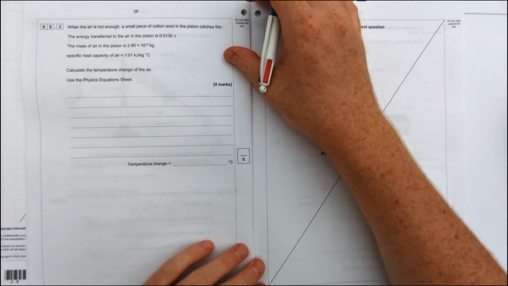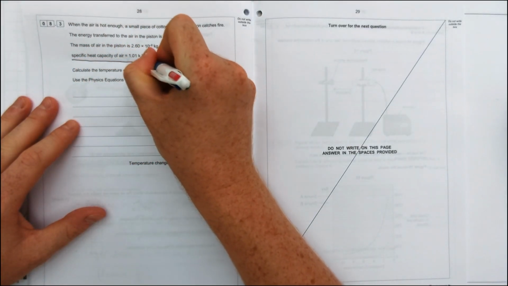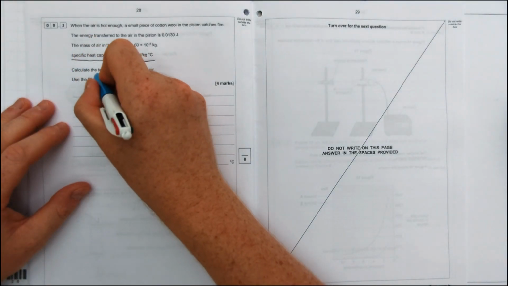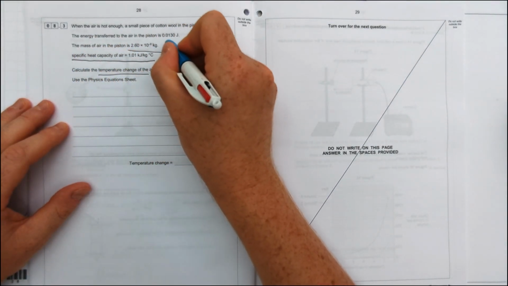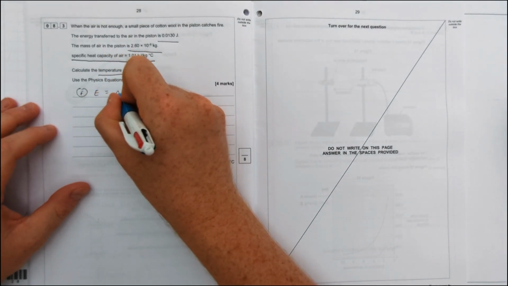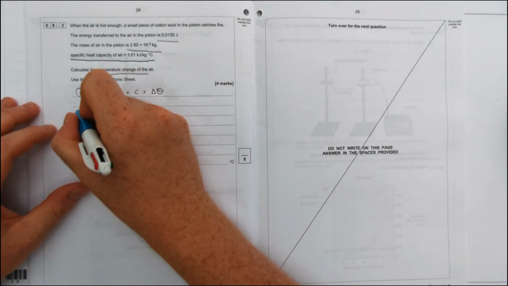And last bit here, we've got a calculation with specific heat capacity in it. There's only one equation that's got specific heat capacity in it, which is quite nice. So let's write down our equation. We're trying to work out temperature change. We've got mass and we've got energy. So the formula we've got is on your equation sheet: energy equals mass times by specific heat capacity times by this weird looking symbol, which is change in temperature.